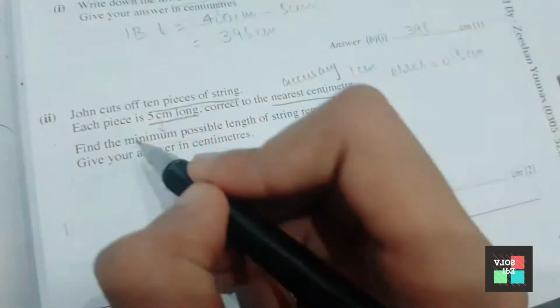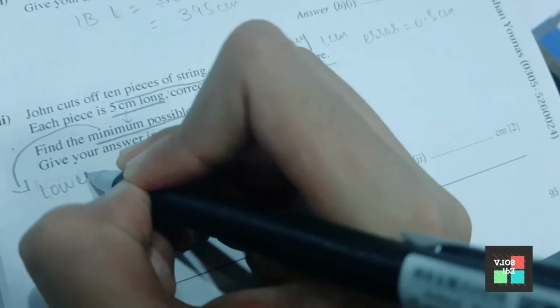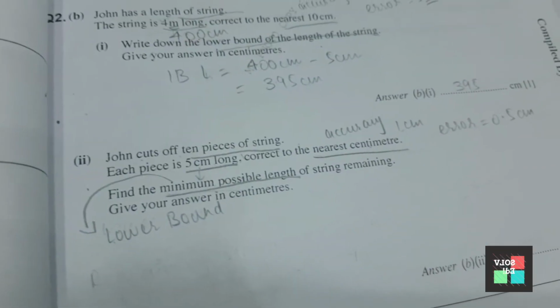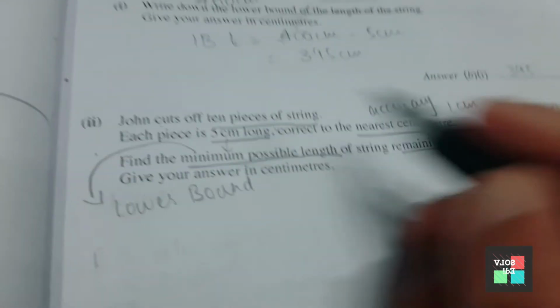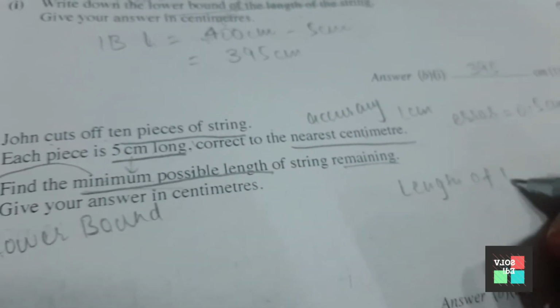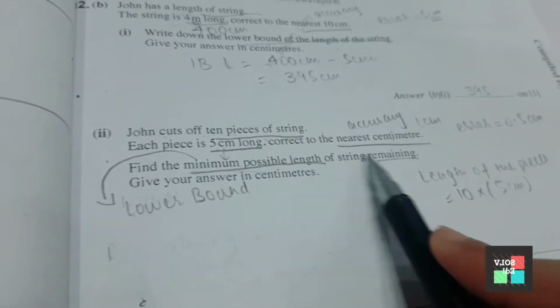And find the minimum possible length. Now the minimum possible is always indicating us the lower bound. Maximum possible would have been upper bound. So find the minimum possible length of the string remaining. He cuts off 10 pieces, so the length of the pieces cut is going to be 10, since there are 10 pieces, into 5 centimeters. And they're asking us to find the minimum possible length of the string remaining.